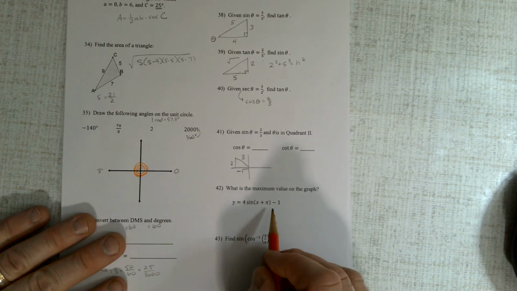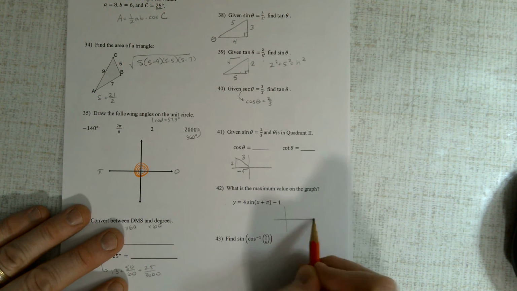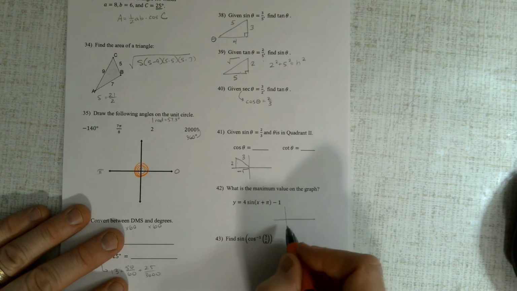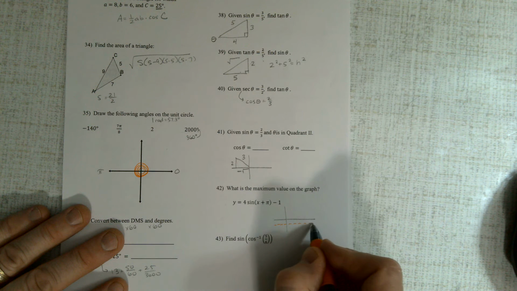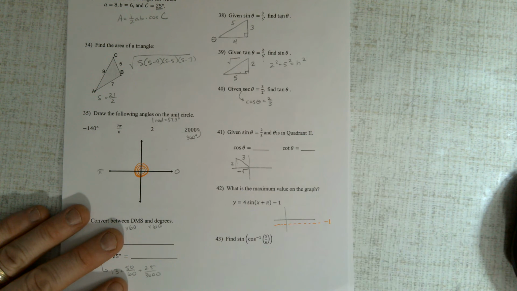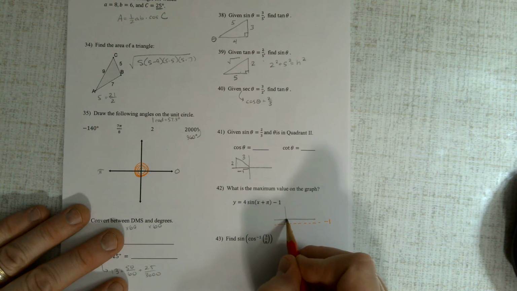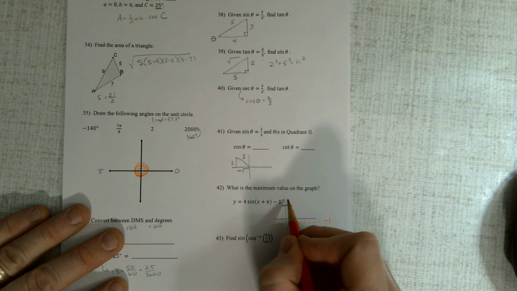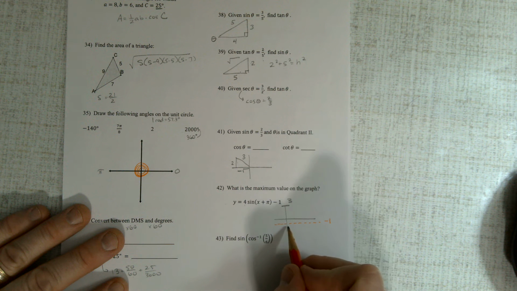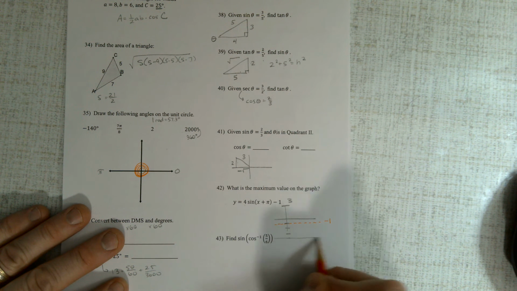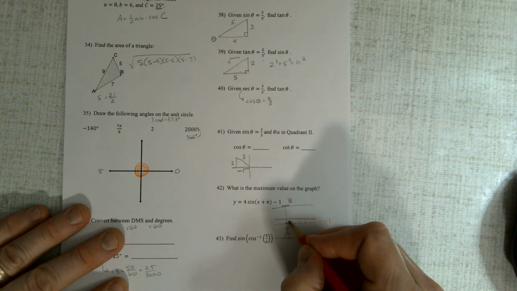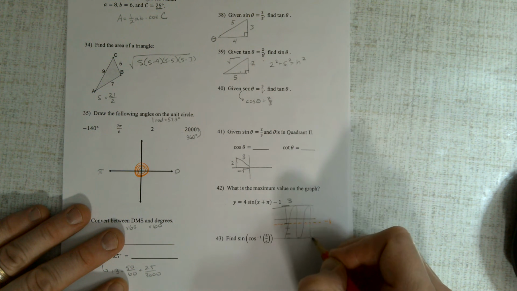Maximum value on a graph. Well, if you remember anything about graphing, this negative 1 is the midline, so we have a midline down here at negative 1, and then the amplitude goes up 4, so from here we go up 1, 2, 3, 4, so there's our maximum value, and our minimum would be negative 1, 2, 3. So this graph goes up and down in between here.